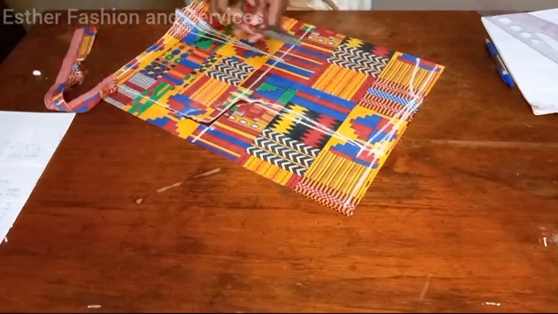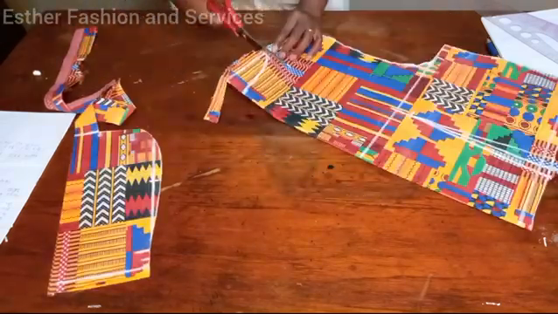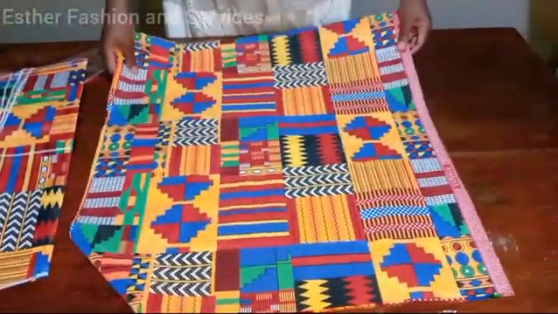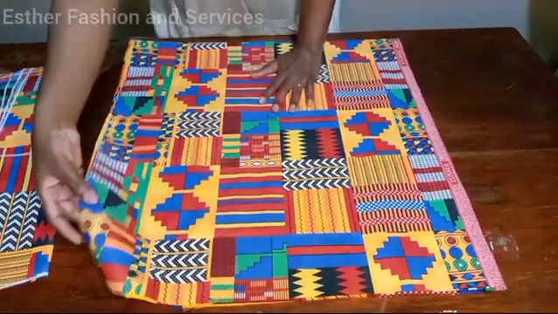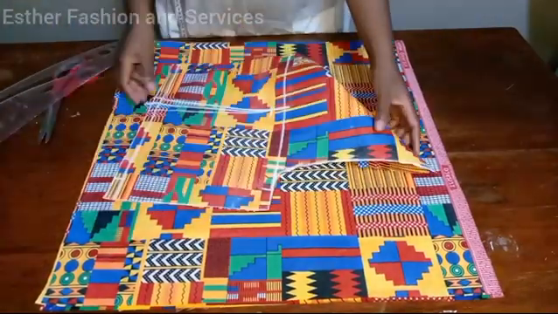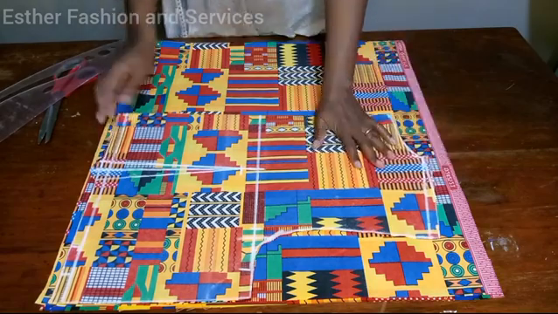After this, I will continue with my scissors and cut out the back. What I'll be doing next is to bring the second piece and cut the front. This is it, and the fabric is folded into two. Can you see? Now I will bring the back and place it on top of the front like this.